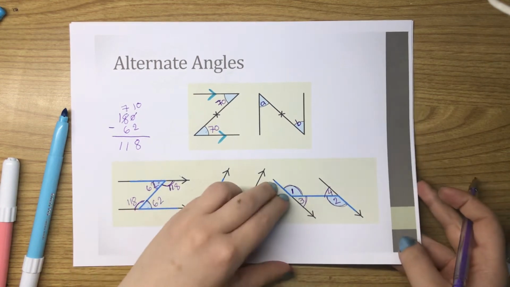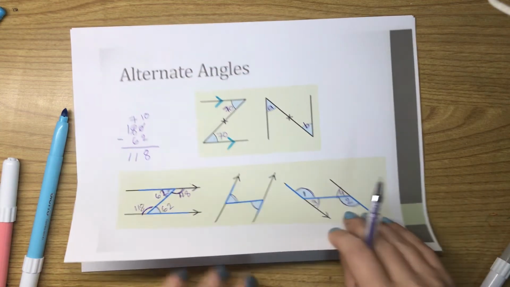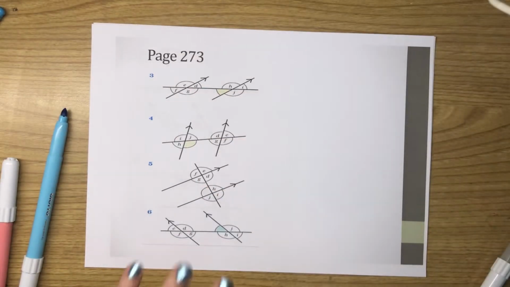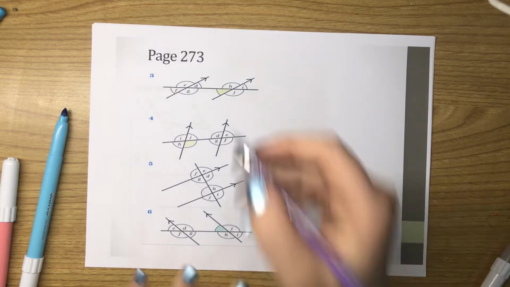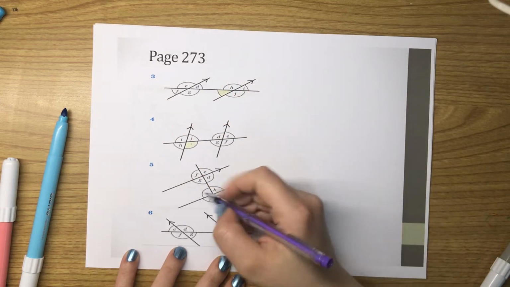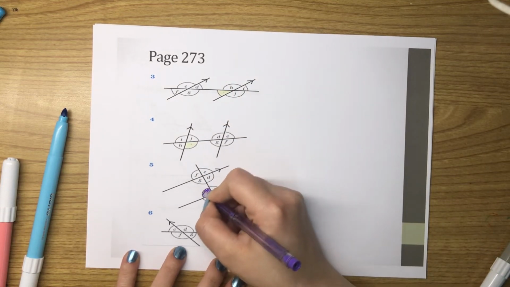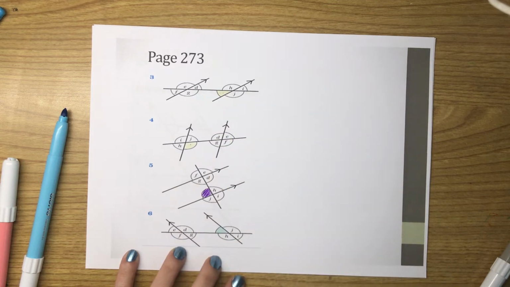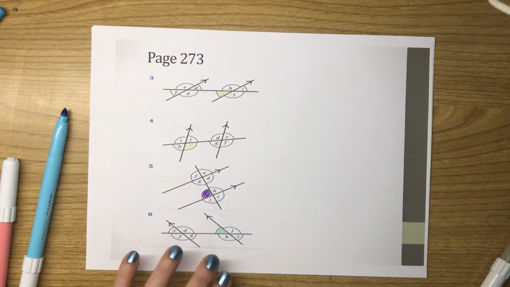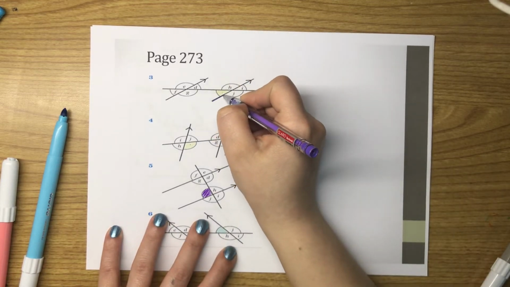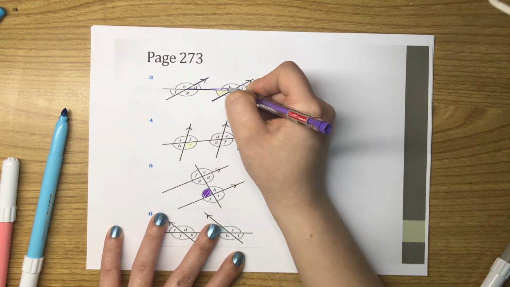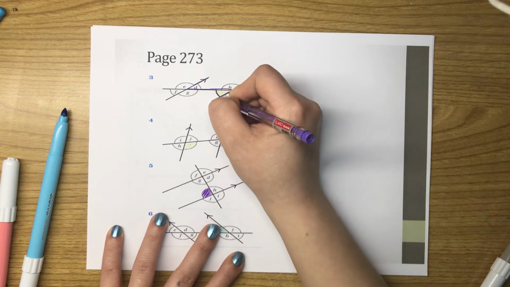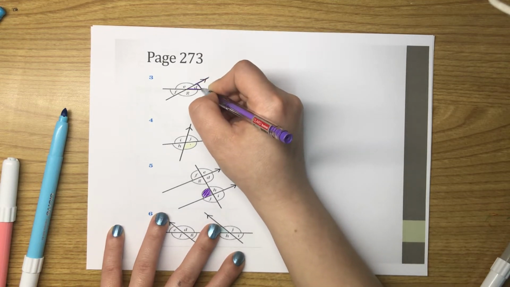Let's go into the questions from your textbook. Open on page number 273. This question asks us for the shaded parts. Find the alternating angle for this one. Okay, you have to look for the Z shape. Going like this is the Z shape. So the alternating angle for this angle is in this place.